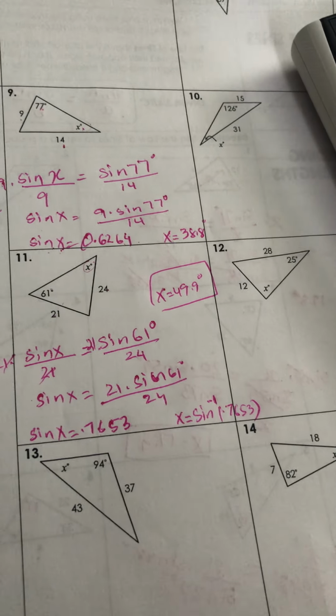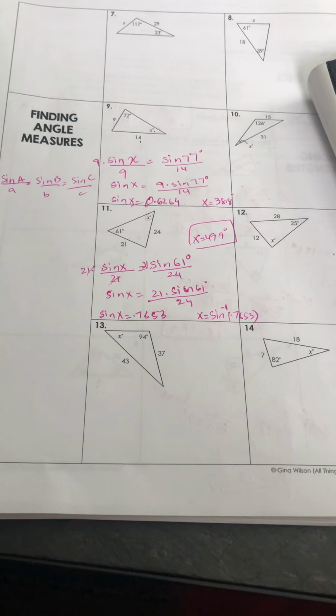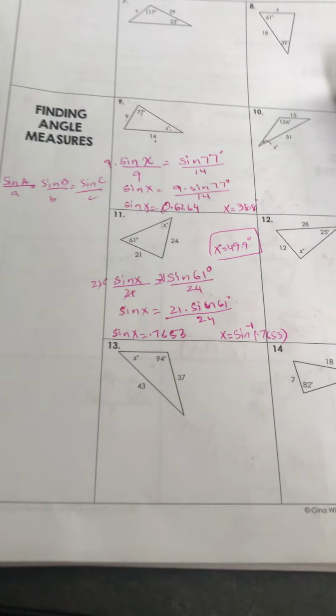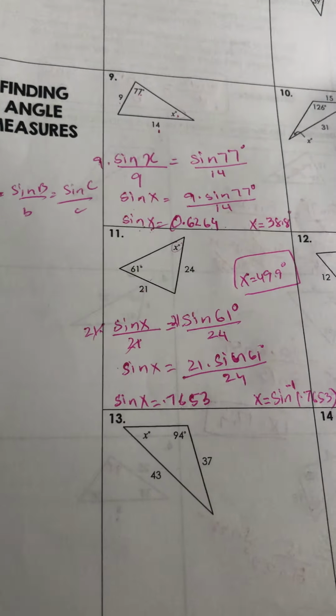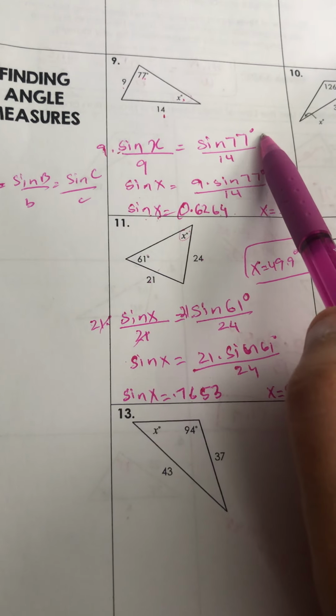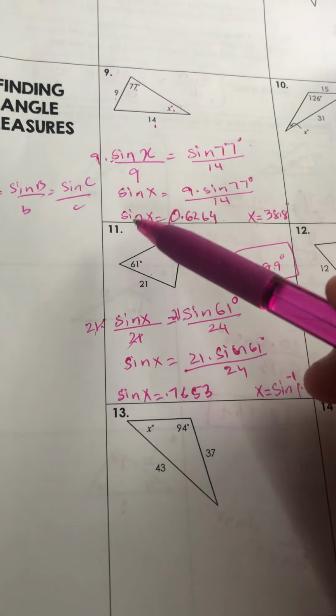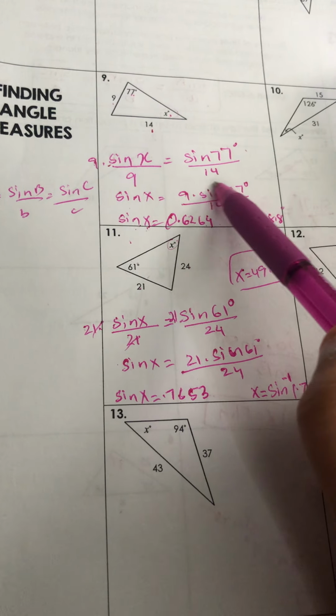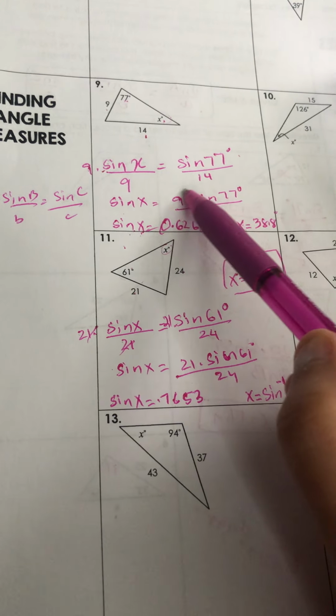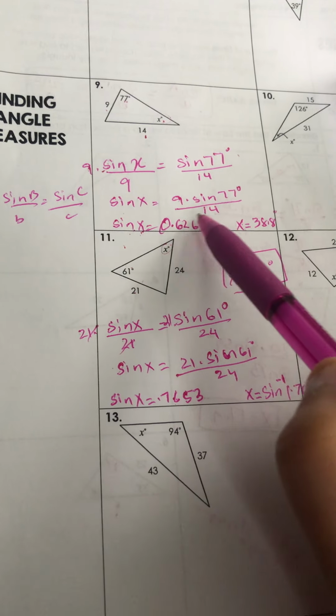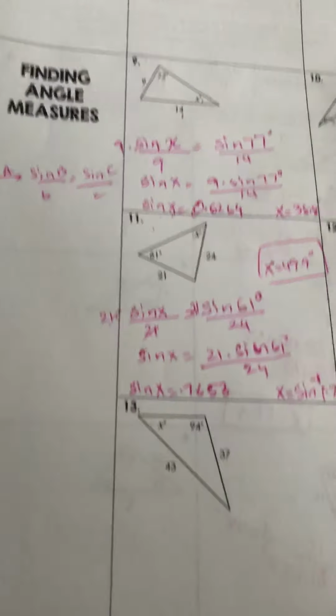Now I hope you understand the concept. Just remember the hint. When we are looking for angles, keep sine of angles in the numerator. When you're looking for sides, keep sides in the numerator and the angles in the denominator. And when you're finding an angle from the inverse, please use at least 4 decimal places to get the exact value. I hope you understand the question.